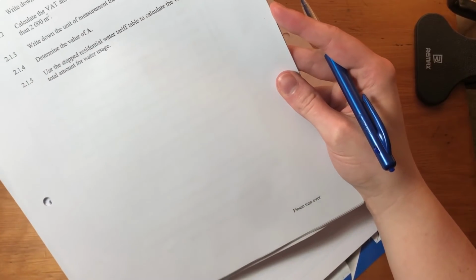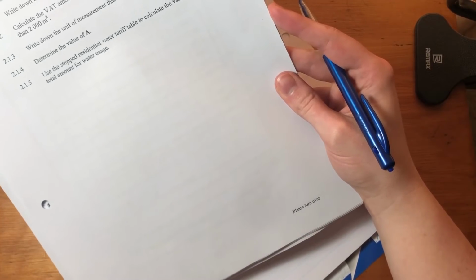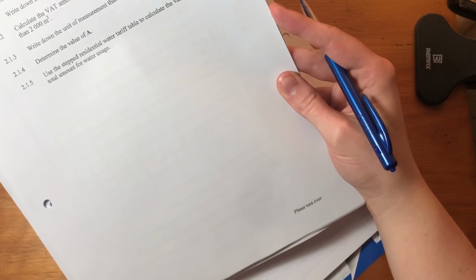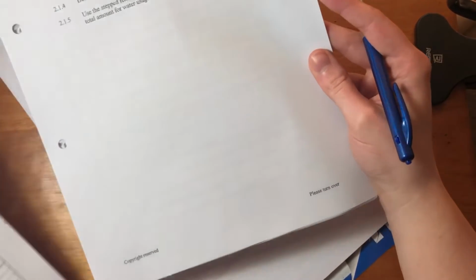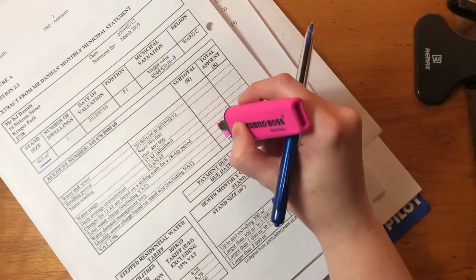So we know that there's probably going to be quite a lot of work that we have to do there, but that's okay. Let's jump into it. So it says, use the stepped residential water tariff table to calculate the value of B, the total amount of water usage. Okay, let's go back to annexure A and find B. So B is over there.